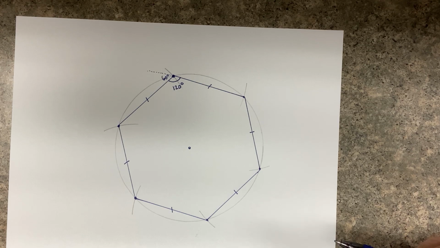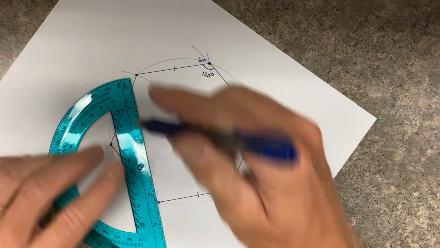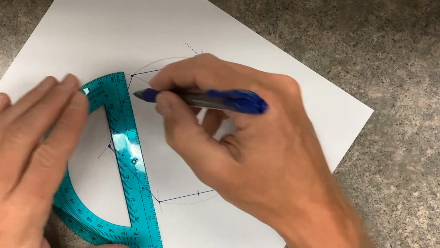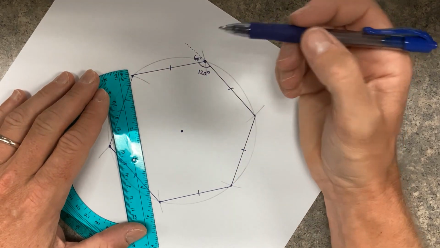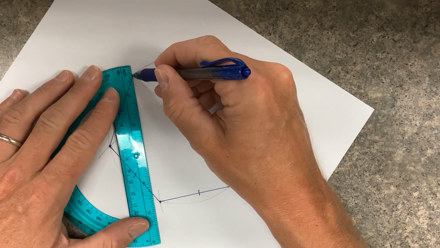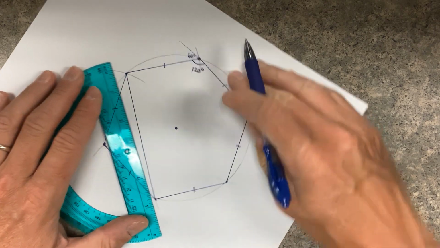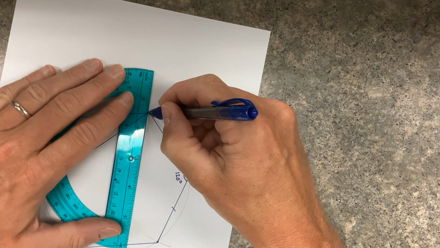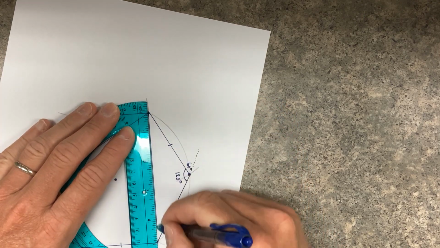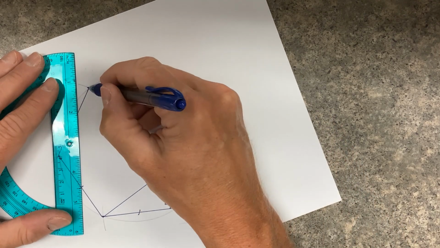Other things we could do with this, we can actually connect these middle ones, or actually it doesn't matter, we just skip one. So we can actually connect these two. Skip one and go to the next one. And skip one and go to the next one.